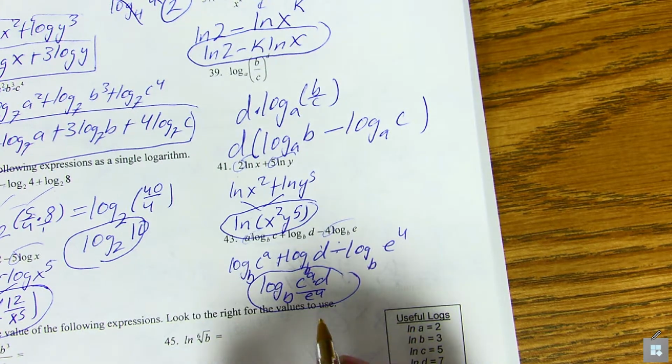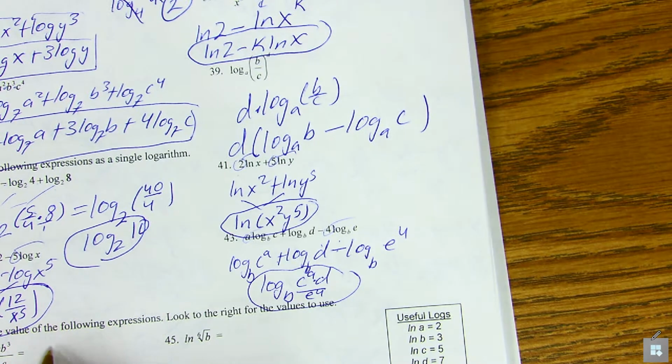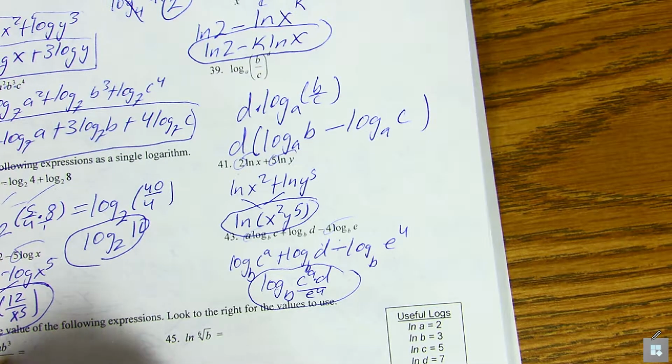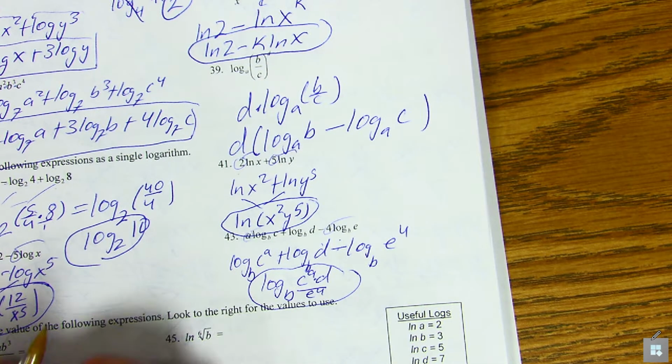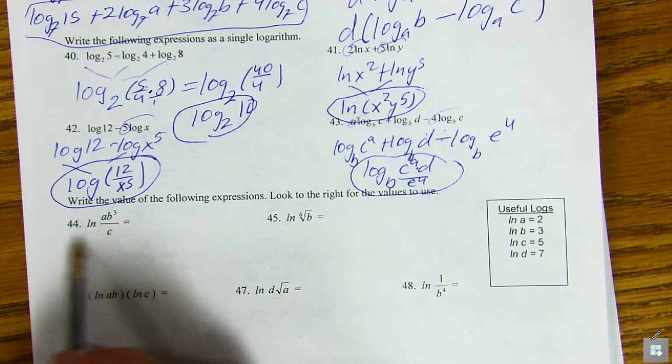And there you go. Done, done, done. It says, write the value of the following expression. Look to the right for the values to use. Well, so first of all, just take these and expand them.